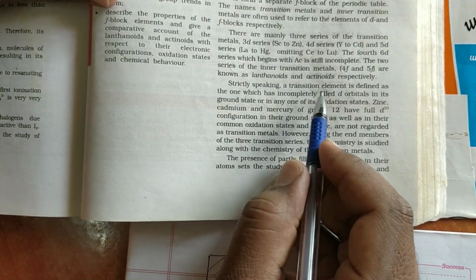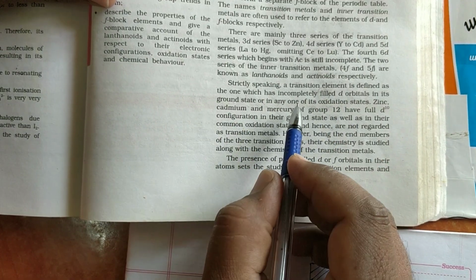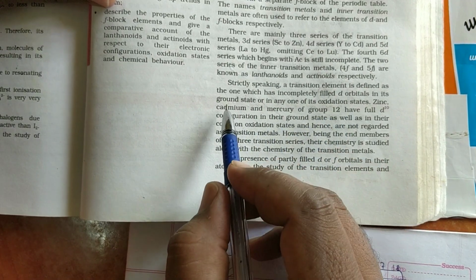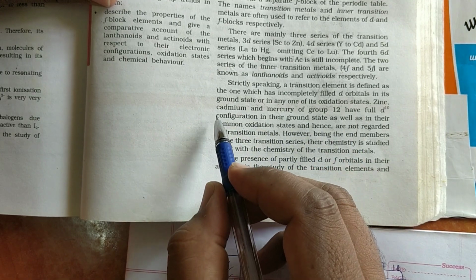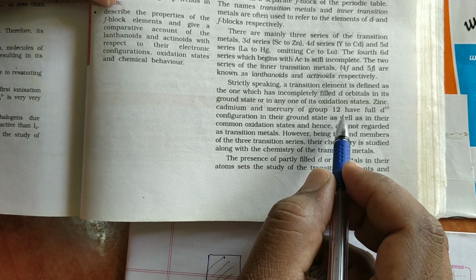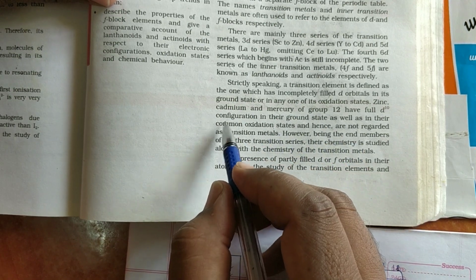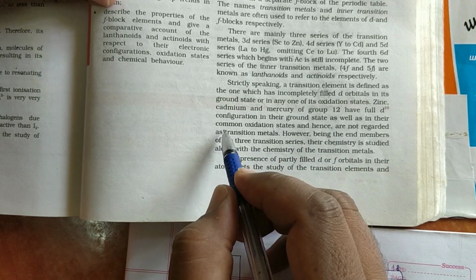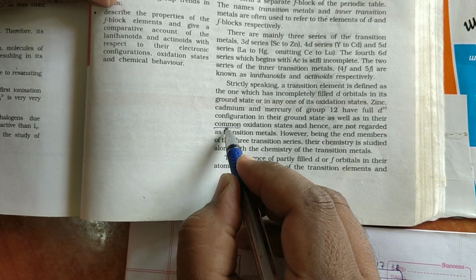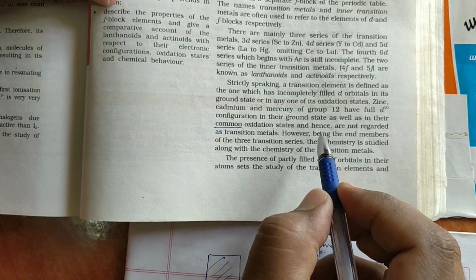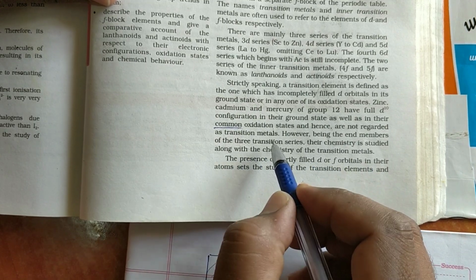Strictly speaking, a transition element is defined as one which has incompletely filled d orbitals in its ground state or in any one of its oxidation states. Zinc, cadmium and mercury of group 12 have full d10 configuration in their ground state as well as in their common oxidation state. See, stable oxidation state or common oxidation state, that is the same only. Hence they are not regarded as transition metals.